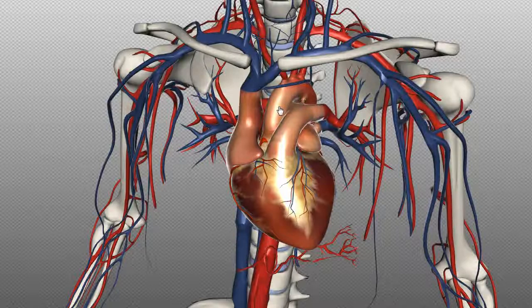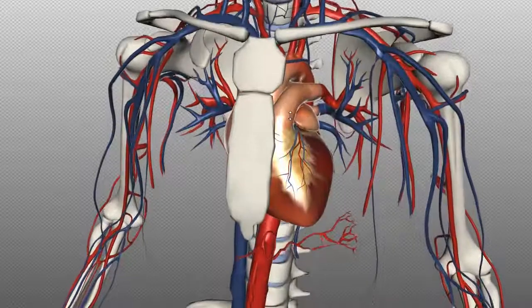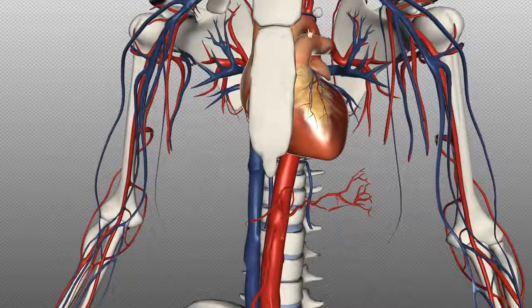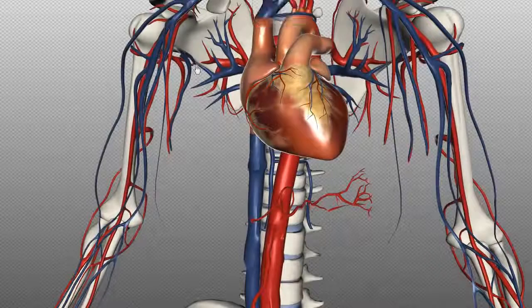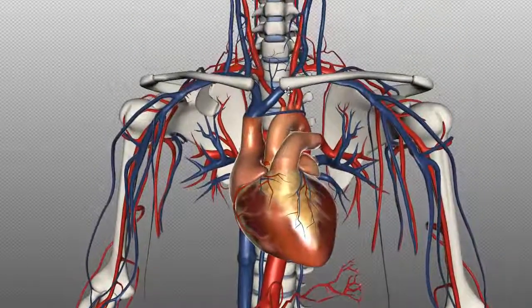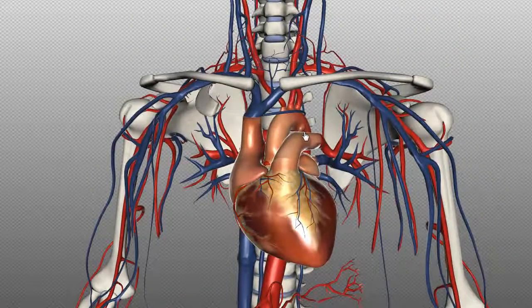So the junction of vertebra T4, T5. The angle of Lewis is where the manubrium of the sternum meets the body of the sternum. So if I just show you that quickly. So this junction here is the angle of Lewis, the sternal angle. So that's the level of the disc between T4 and T5.